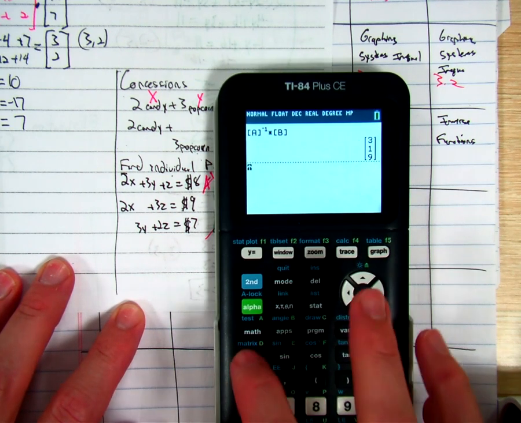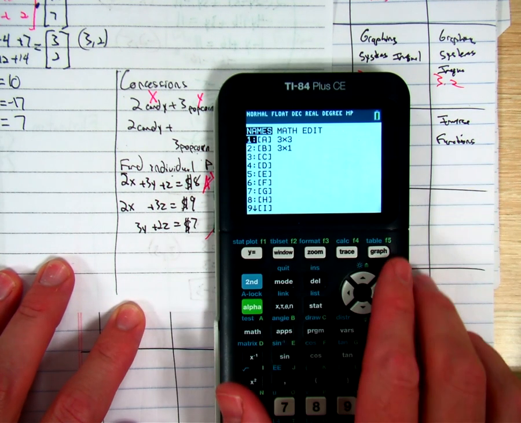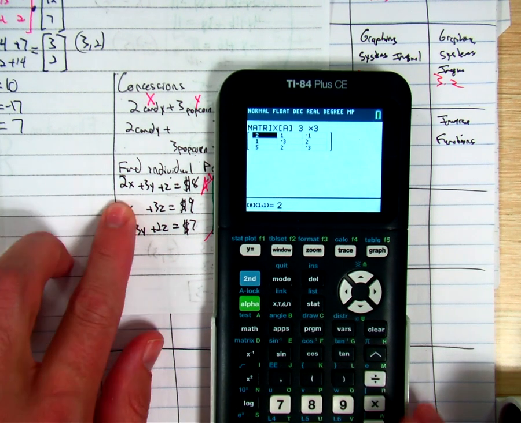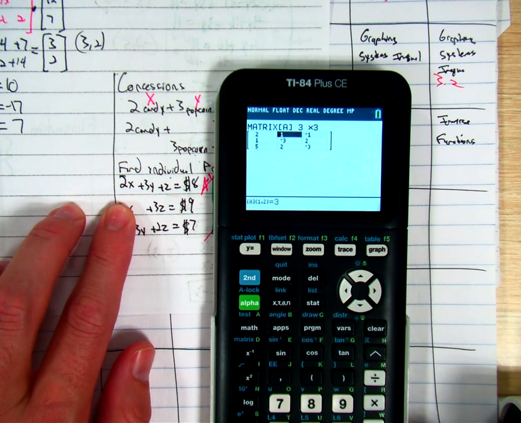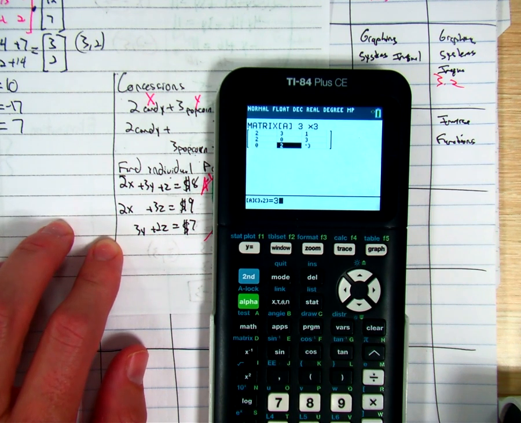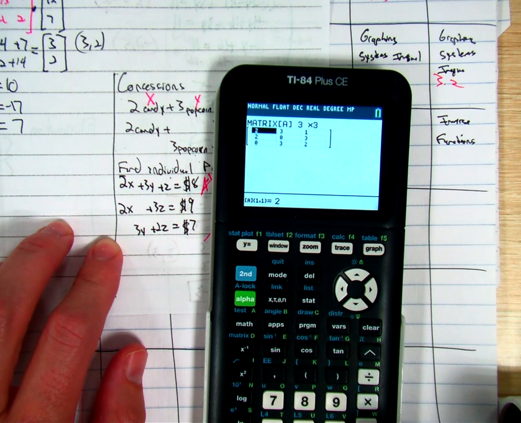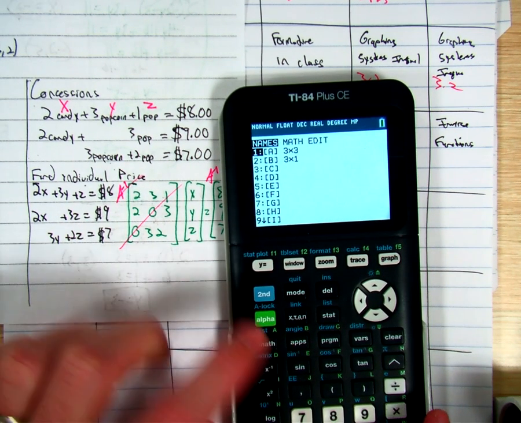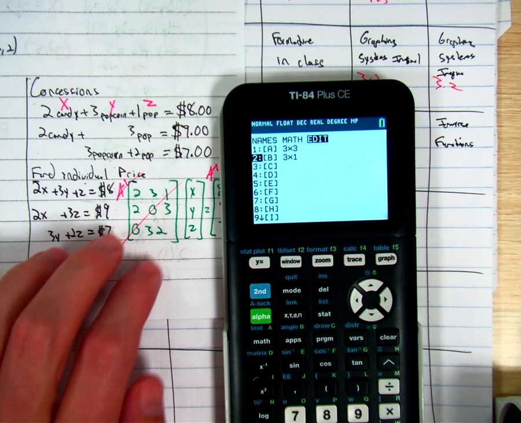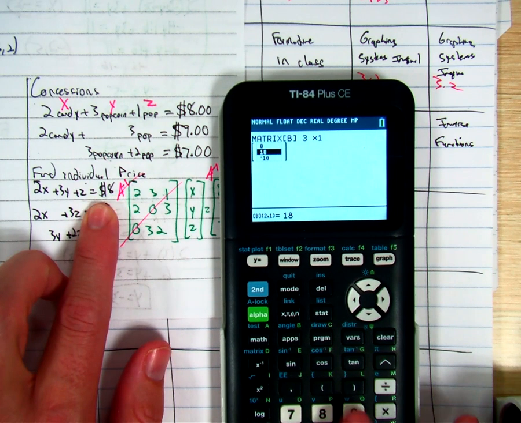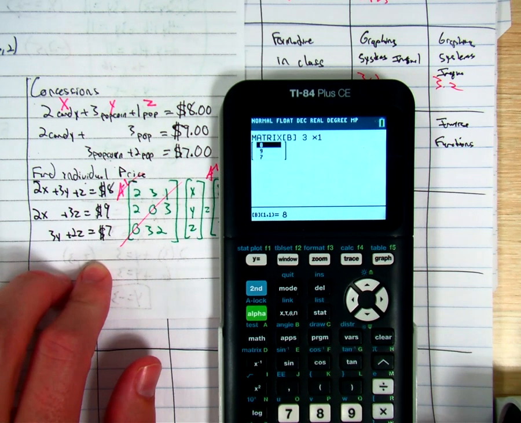So we go second matrix, slide over to edit, your 3 by 3, and we should have 2, 3, 1, 2, 0, 3, 0, 3, 2. And then for our second matrix, edit, edit matrix B. We have a 3 by 1, and we have 8, 9, 7.